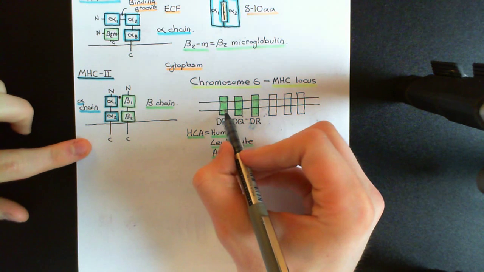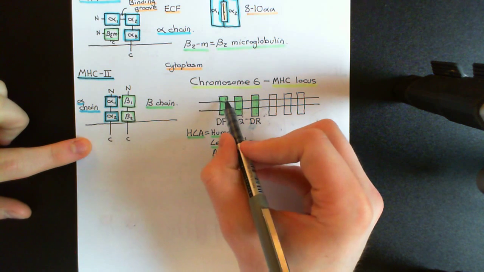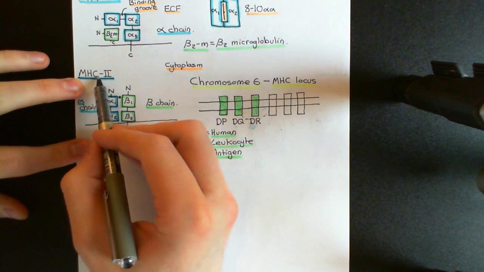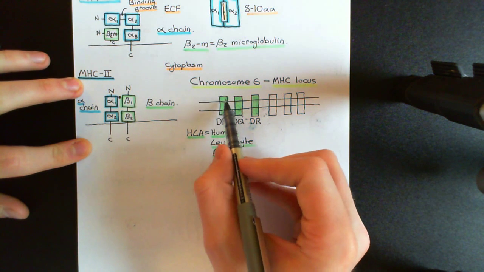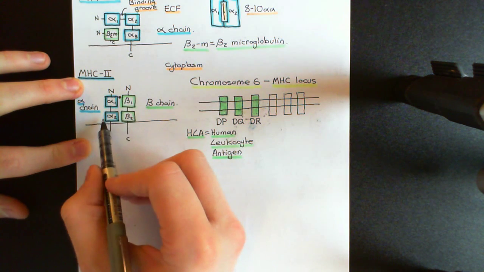The HLA-DP locus has genes in it for producing both alpha chains and beta chains of MHC class 2 complexes. So you can produce from the HLA-DP locus MHC class 2 protein complexes.